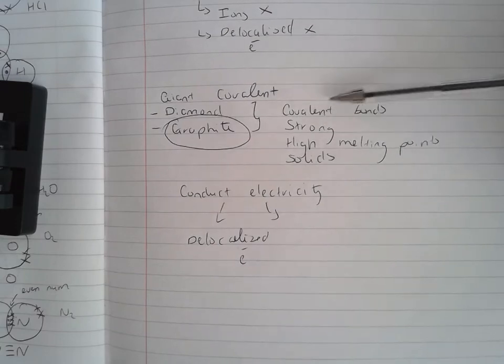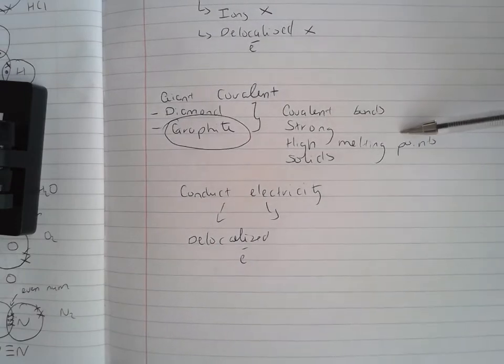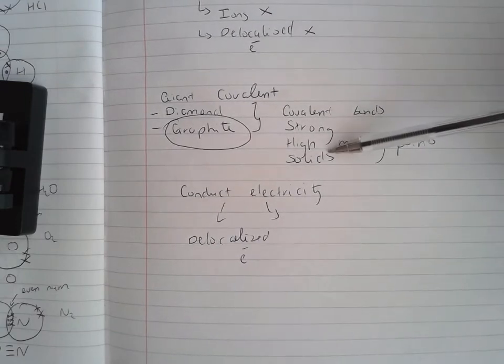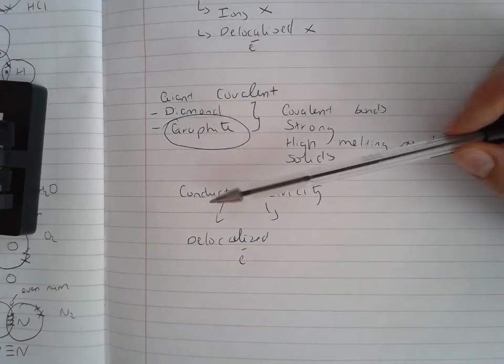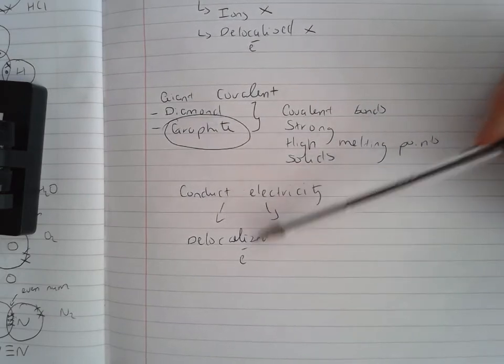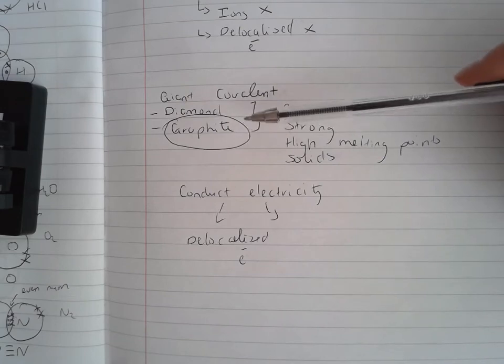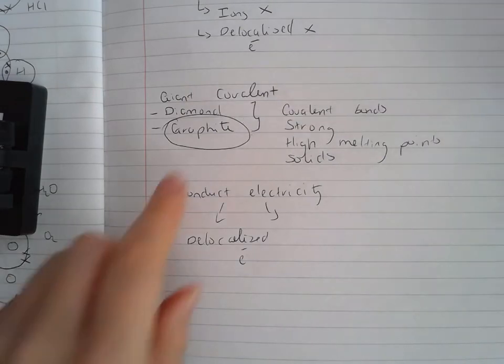They've all got strong covalent bonds. They've all got high melting points. They'll all be solids, okay? But graphite is an exception. It will conduct electricity because of its delocalized electrons. Other giant covalent structures won't conduct electricity, okay?